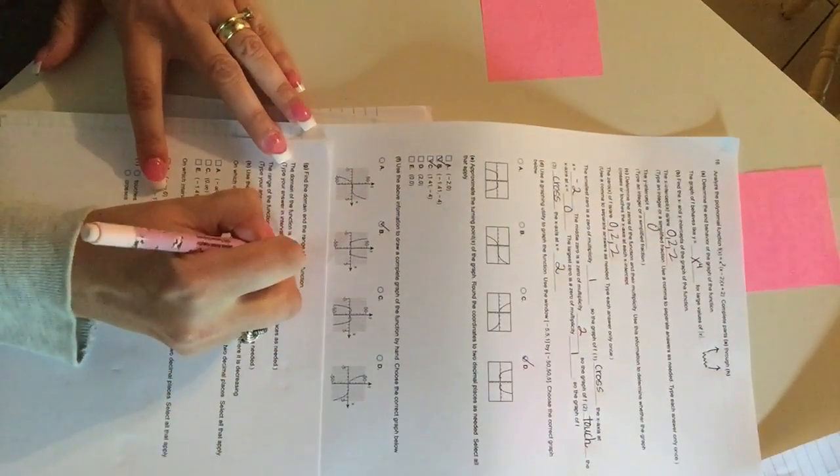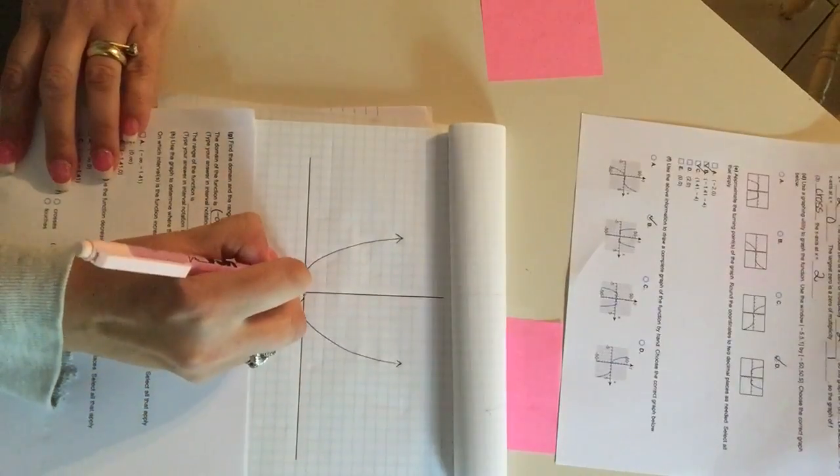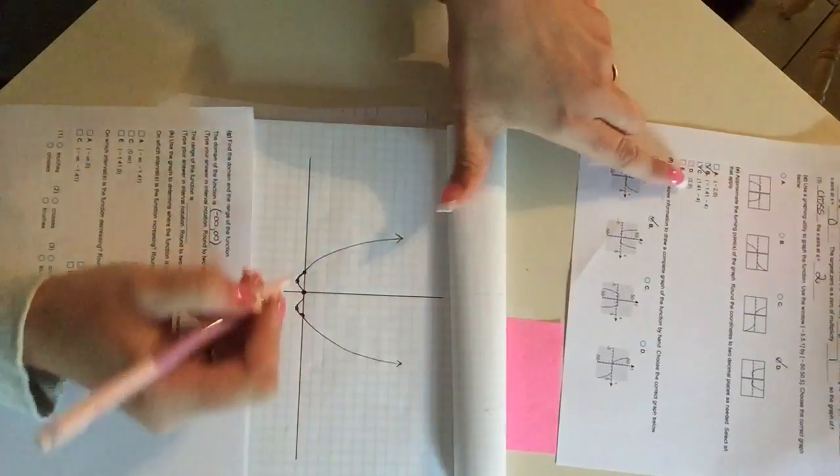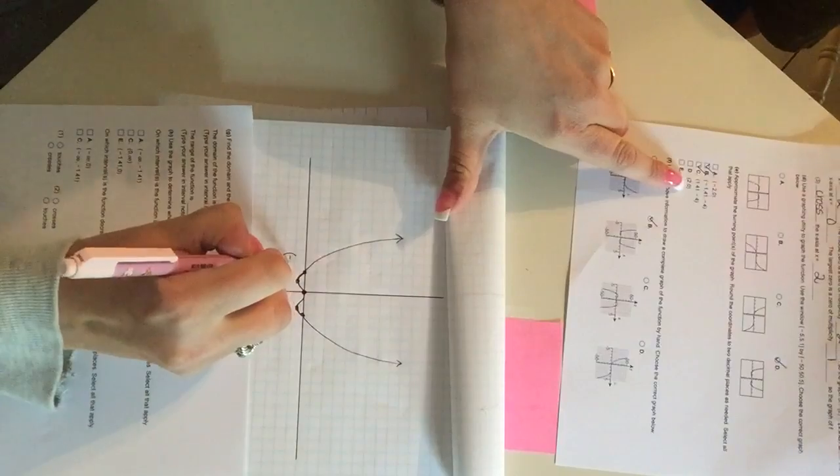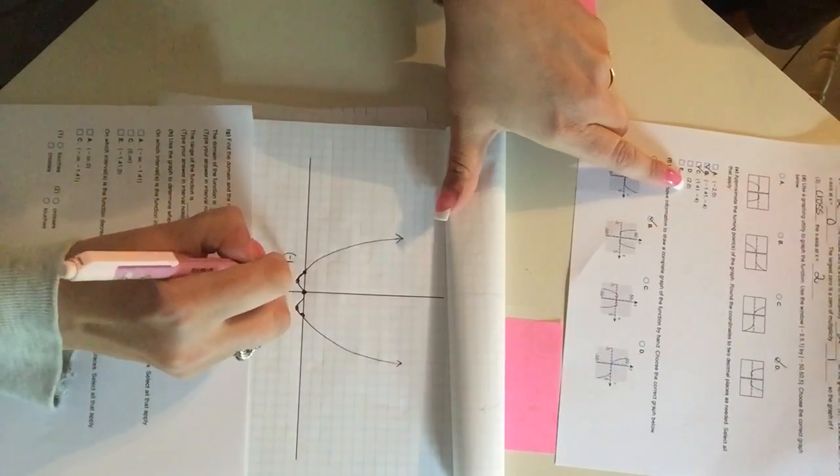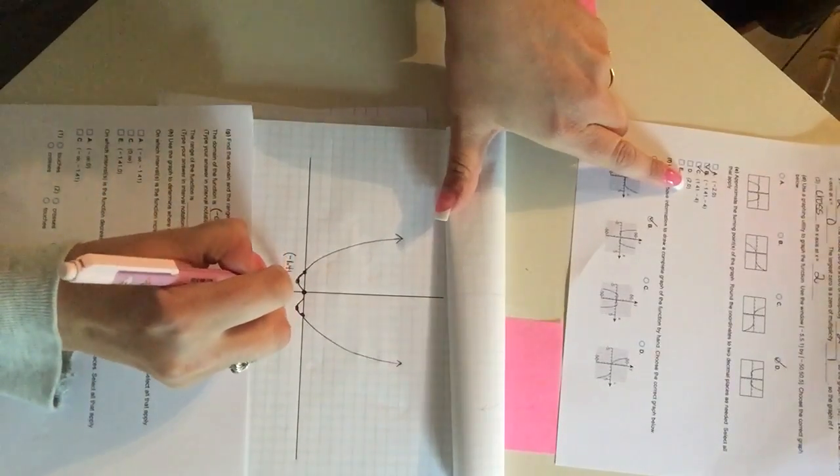All right, so now domain. It's still a polynomial function, so the domain is still all reals, -infinity to infinity. But this one does not have a range that's all reals. I'm going to include in my graph over here my turning points.